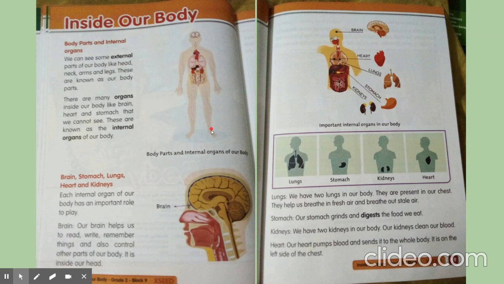These are known as our body parts. There are many organs inside our body like brain, this is a brain, heart, and stomach that we cannot see. These are known as the internal organs of our body.